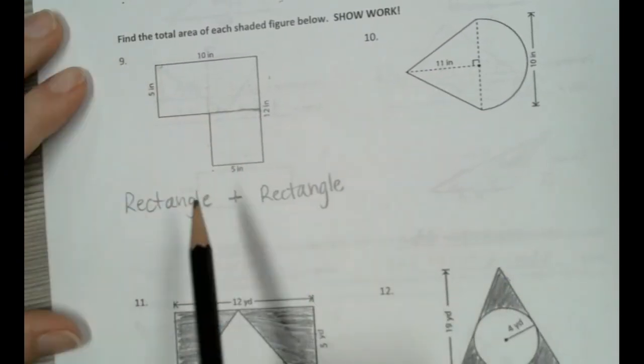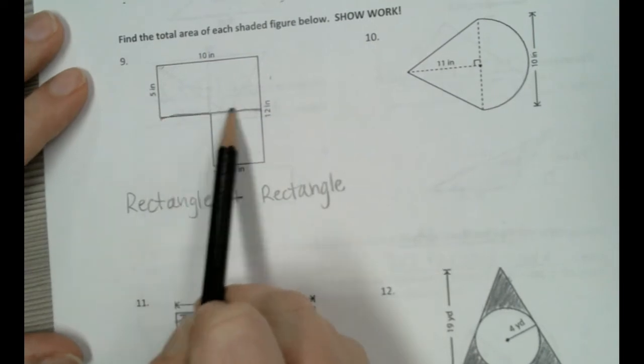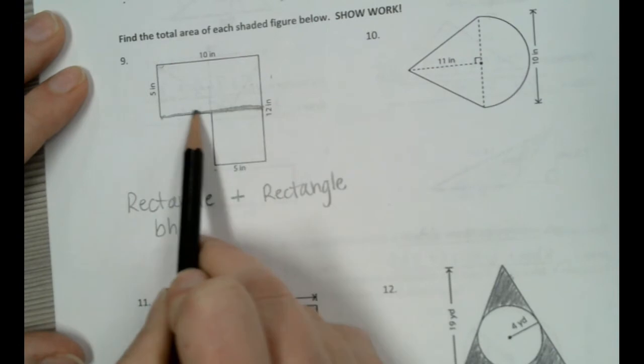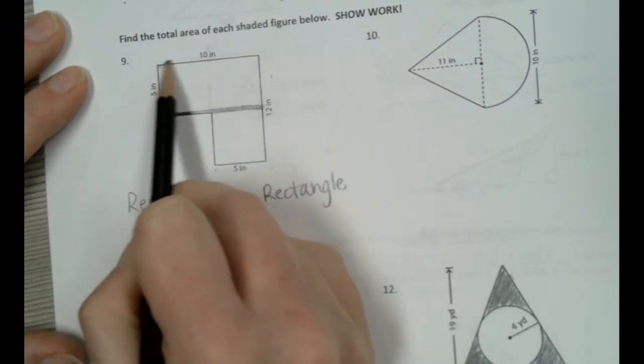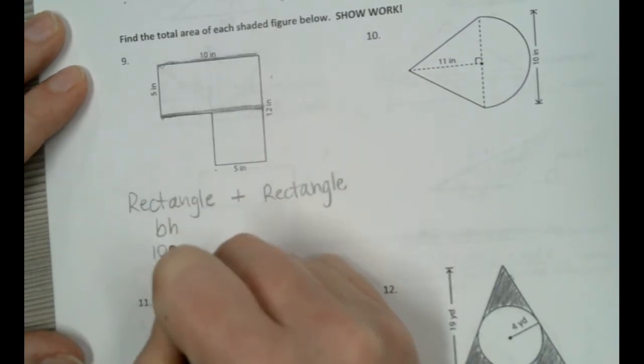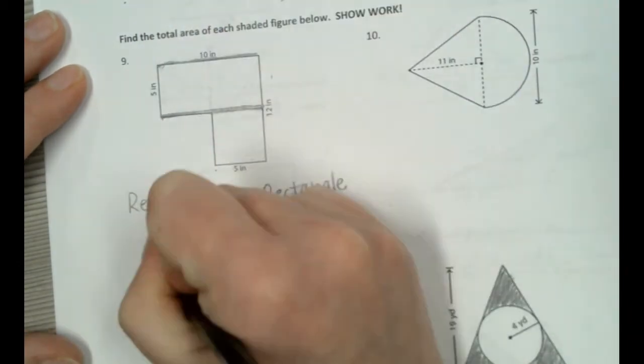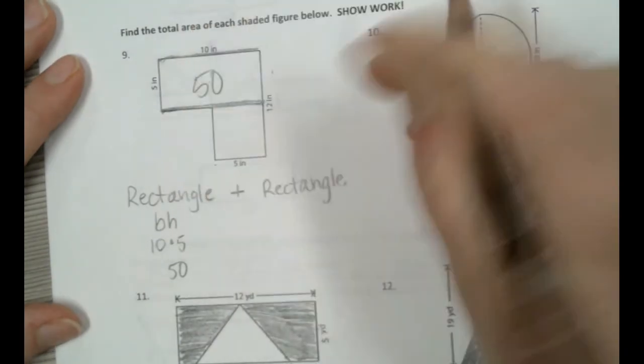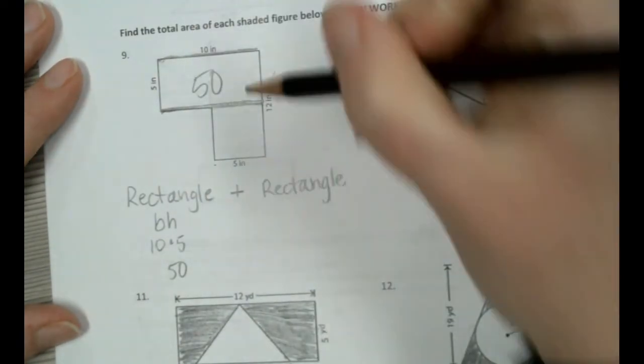Now, the top one, the base, my formula is base times height. The base would be this whole length, which is going to be the same as this up here. So that would be 10. And then the height would be here. That would be 5. 10 times 5 is 50. Okay, I'm going to put this in here. This area is 50. Now I need to find this one.